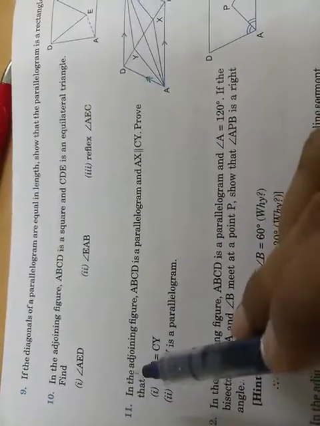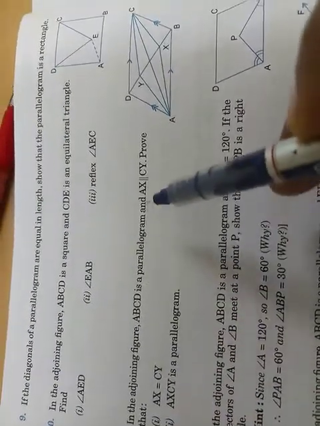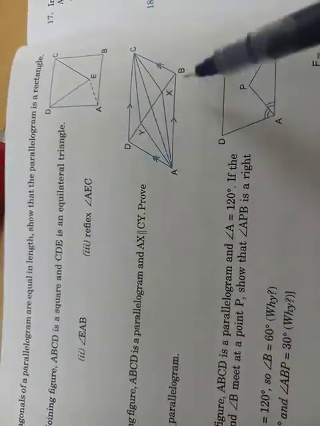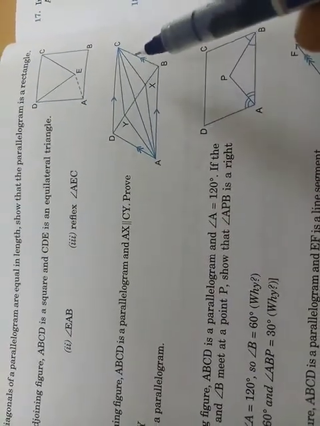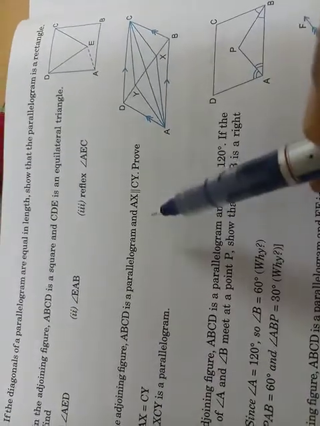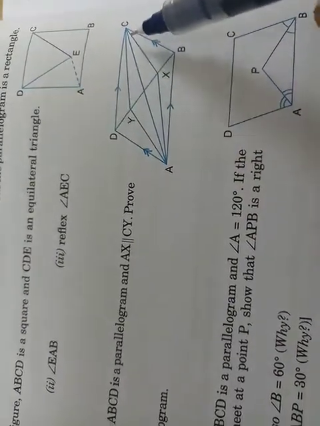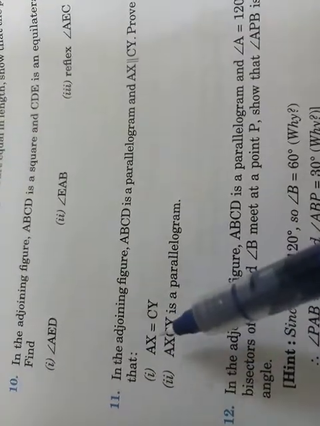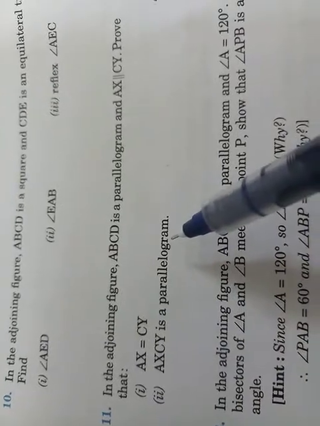Now we come to question number 11. In the adjoining figure, ABCD is a parallelogram. So we are given ABCD is a parallelogram. So remember the properties: opposite sides are parallel and equal, opposite angles are equal, and what are the rest properties? And AX is parallel to CY. It's given that AX is parallel to CY. Prove that AX is equal to CY and AXCY is a parallelogram.